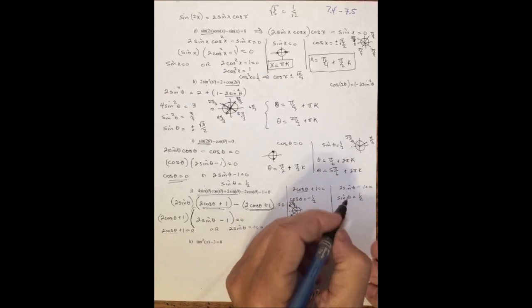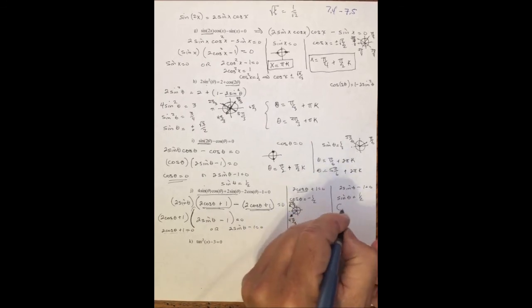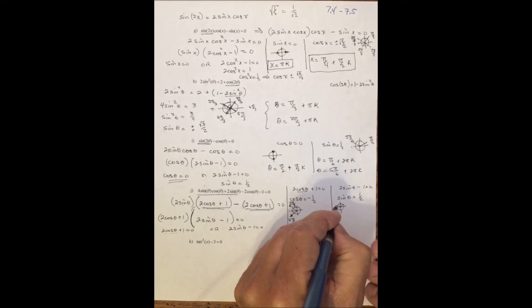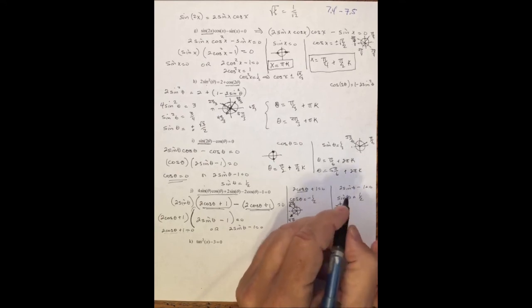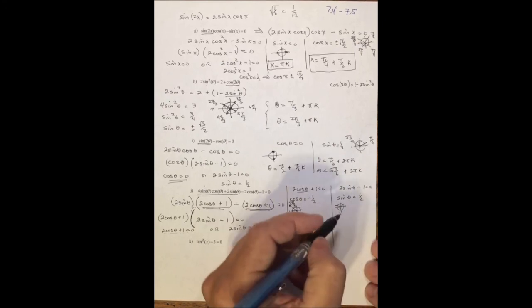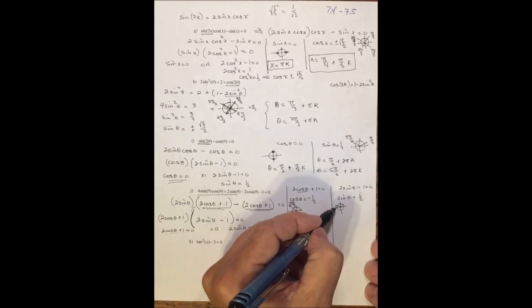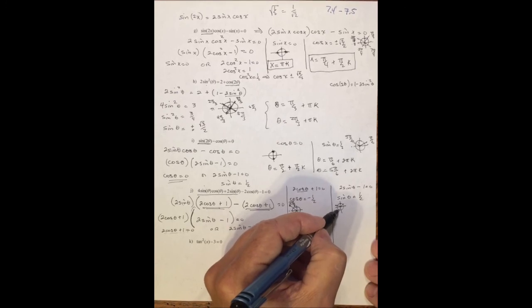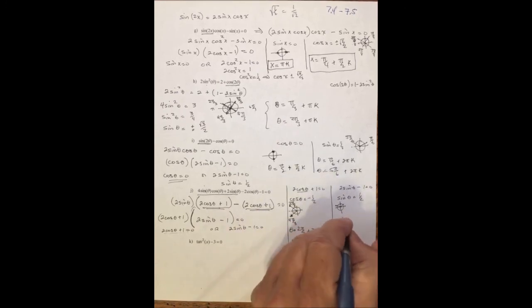Now, sine of theta equals 1/2. What angle has a sine of 1/2? Well, that's pi over 6. And then we need 5 pi over 6. Now, 5 pi over 6 minus pi over 6 is 4 pi over 6, or 2 pi over 3. But if I take this one and add 2 pi over 3, that doesn't get us to the next one. So we'll have to treat these separately.